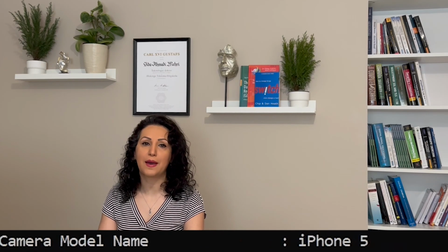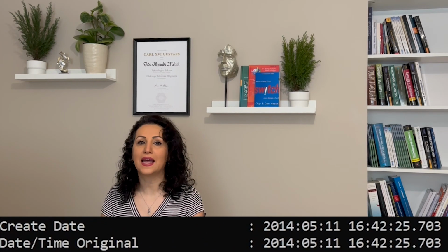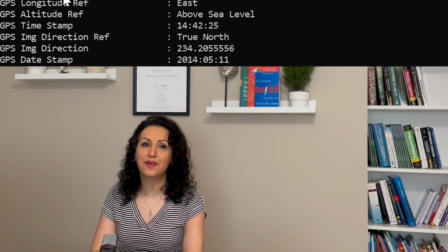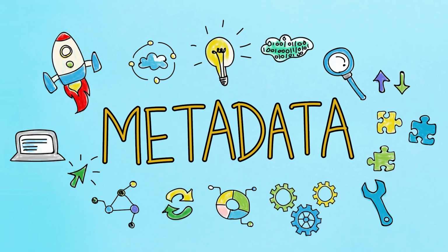Each image contains hidden information like the camera name and model, date and time the photo was taken, and even GPS coordinates. The hidden information is called metadata and is embedded within the image. Depending on the method you gain access to the image, different OSINT techniques could be used.